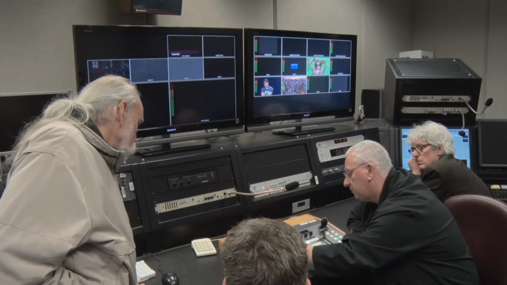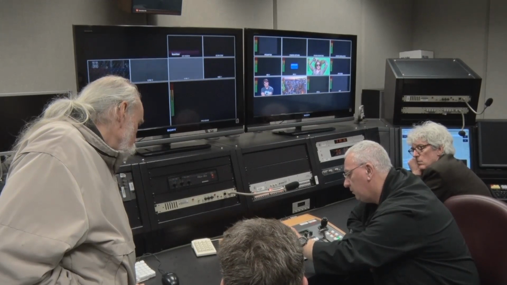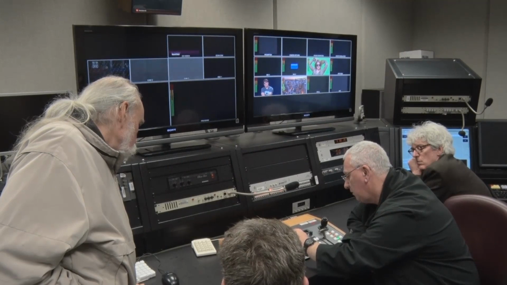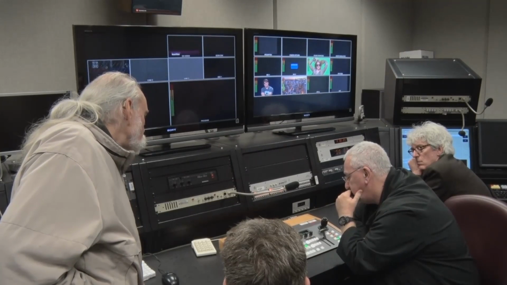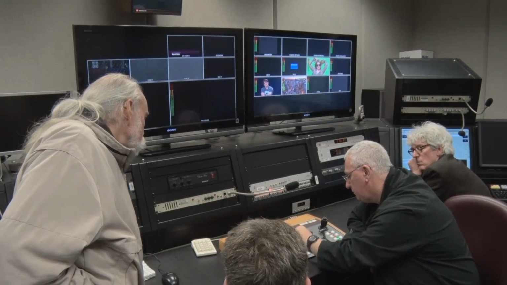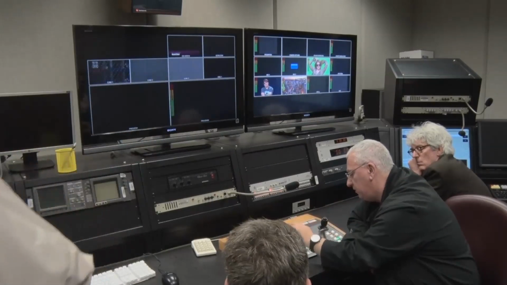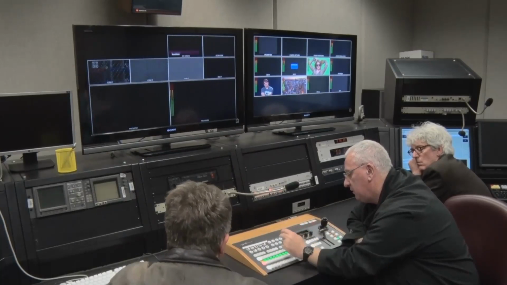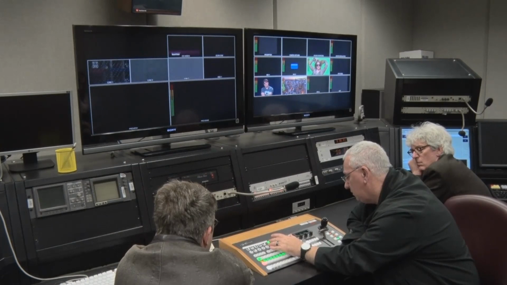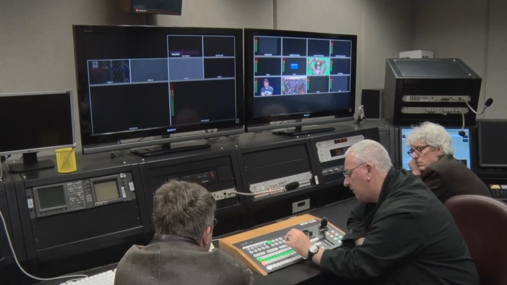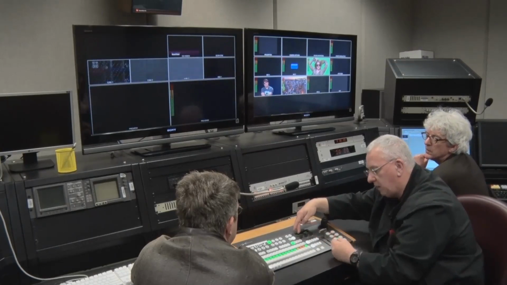Let me check something just real quick. Custom control. Menu. Bank. How do I get to that other menu? There's usually a button for it because I'm used to the Carbonite, but I can't remember where it is on this one. Ah, there it is. So, custom control menu, custom control mnemonics.